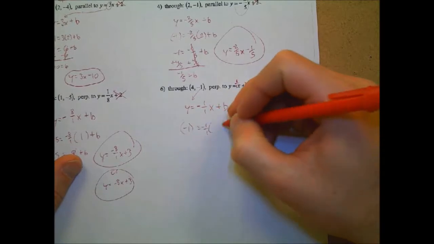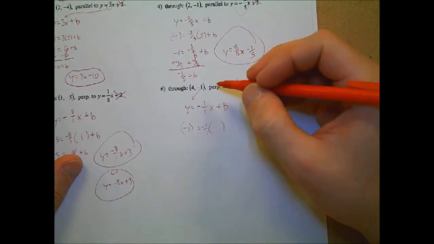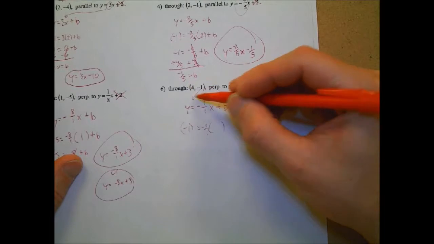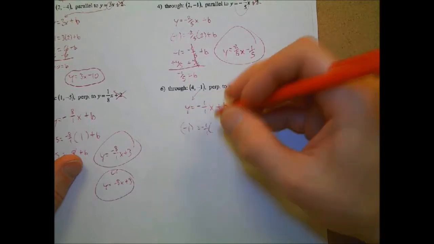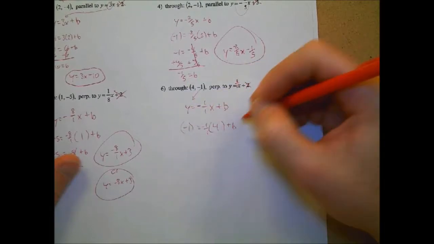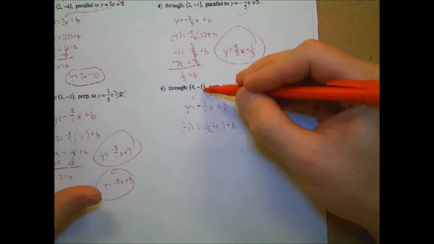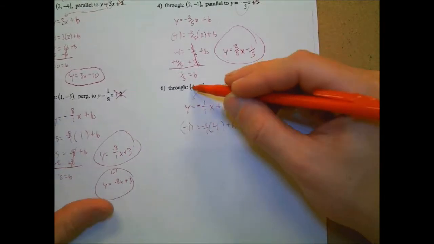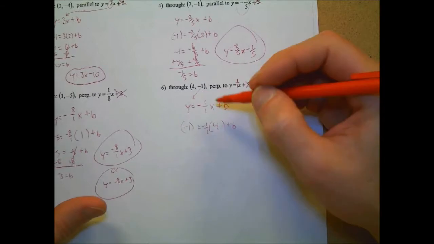Just 1. Negative 1. Negative 1. What's the x coordinate of this point here? Negative 1. Or no, 4. 4. Okay. Again, Alex, we're using this point because we know our line has to go through this point. So that means the 4 needs to go in for the x, and negative 1 goes in for the y, and we can solve for that y-intercept.